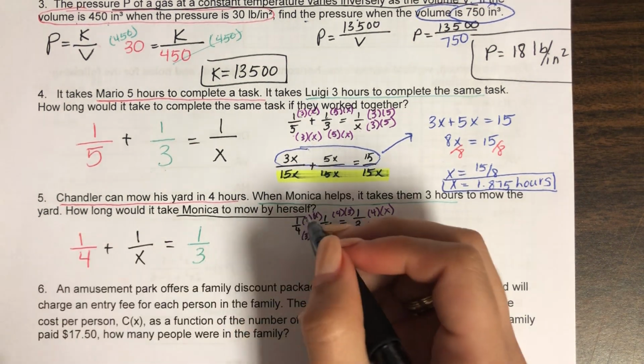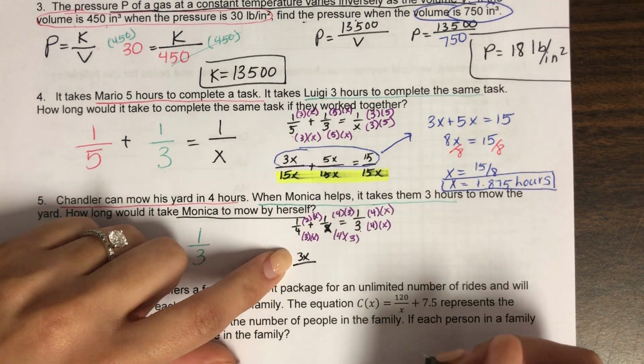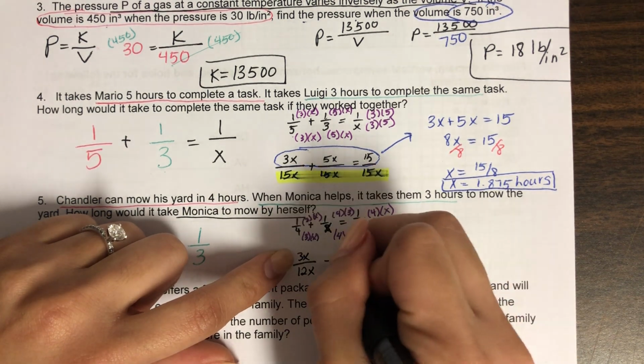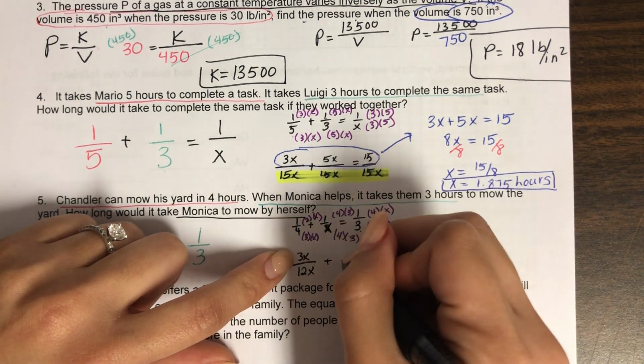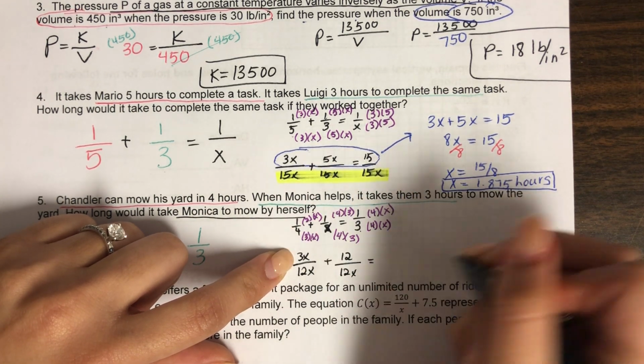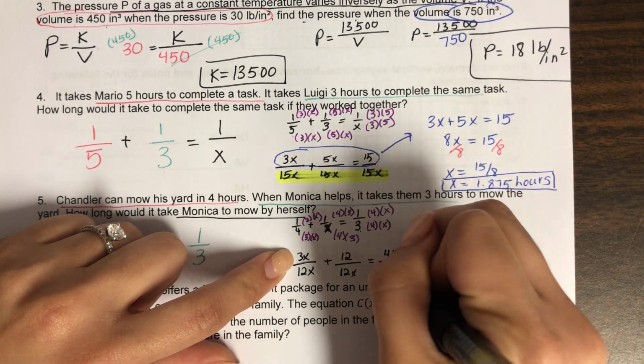So now multiply everything together. 3 times x is 3x. In the denominator, we're going to have 3 times 4 times x, 12x, plus 4 times 3, 12. 4 times 3 times x, 12x. And then the last 4 times x is 4x, equal to 12x.